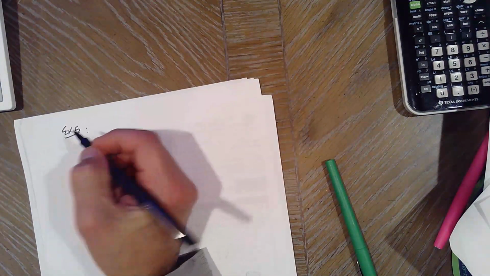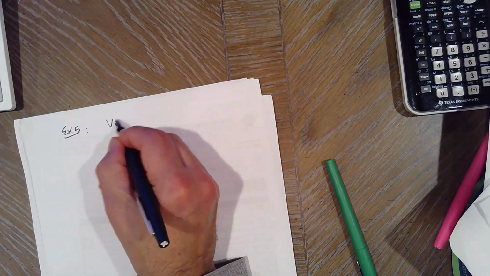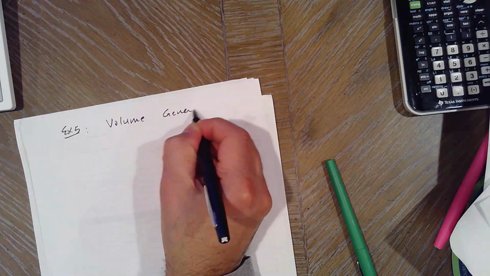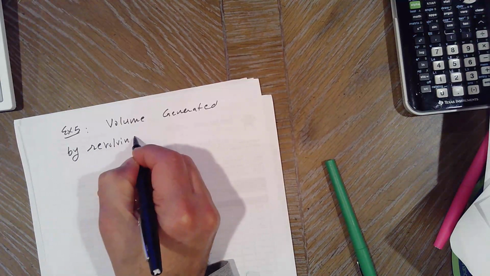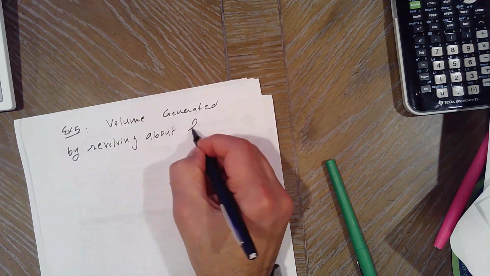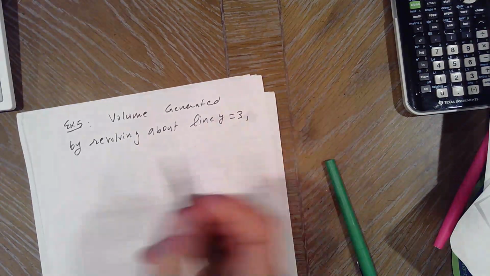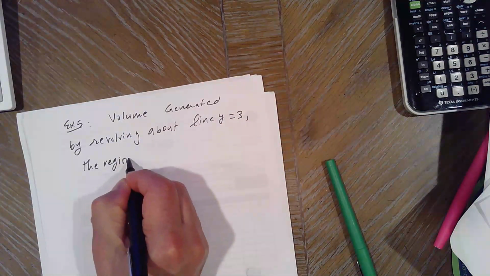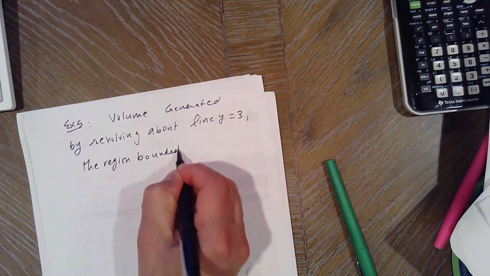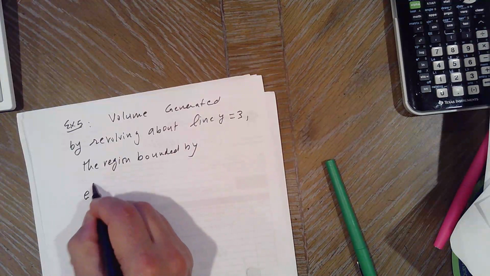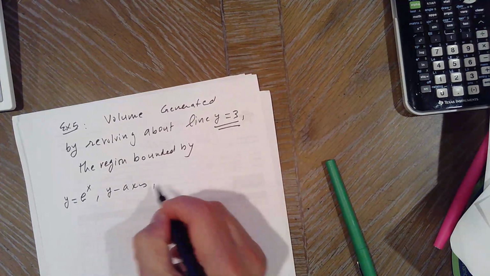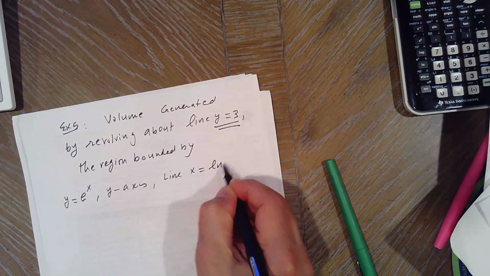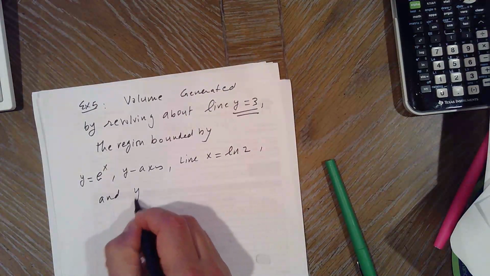Okay, example 5. Find the volume of the solid generated by revolving about the line y equals -3 the region bounded by y equals e to the x, the y-axis, the line x equals ln of 2, and y equals -3.